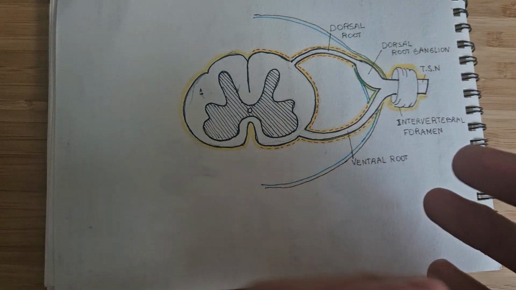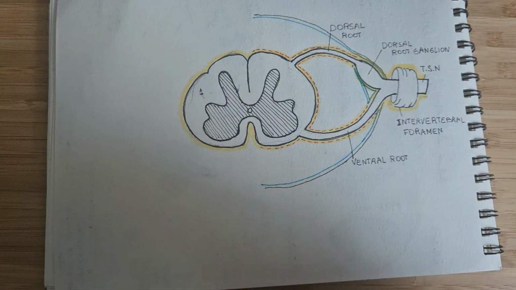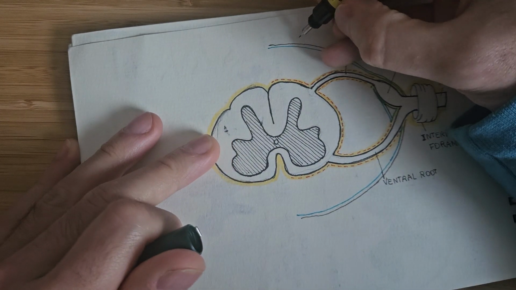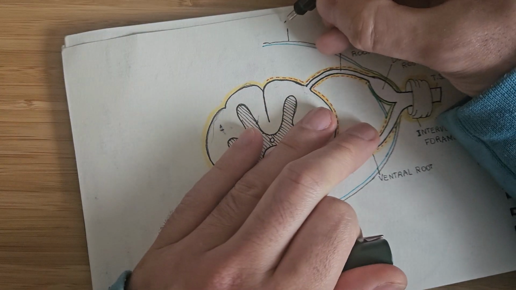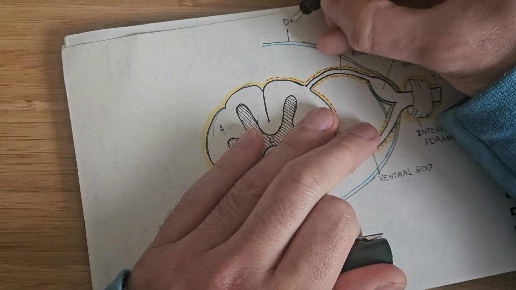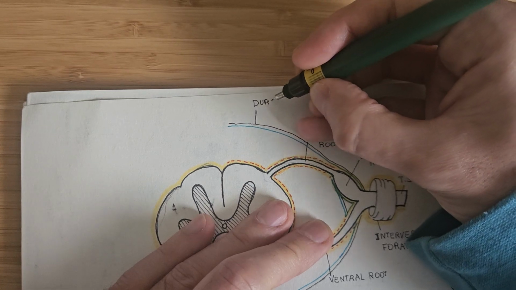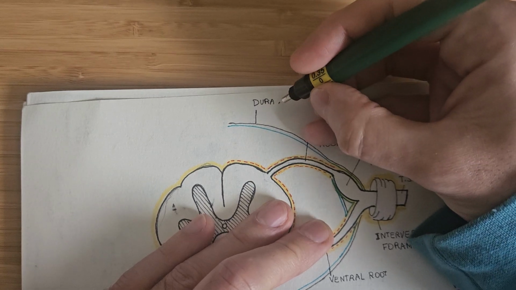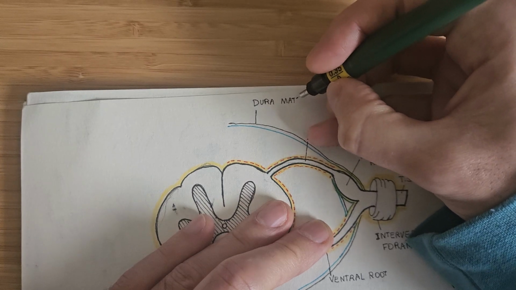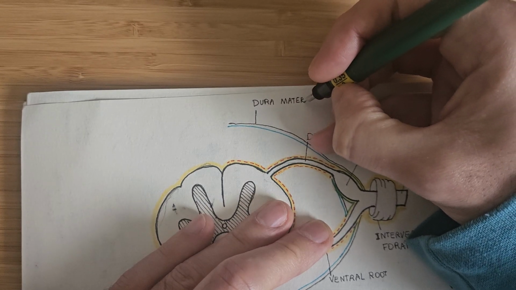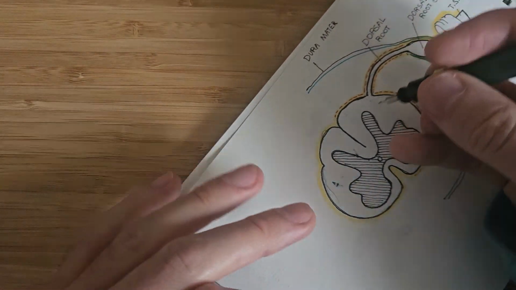So let's see if we can find some space to label these structures, because let's start with the dura mater. Sorry. Dura mater. Okay. And then we have the arachnoid mater.